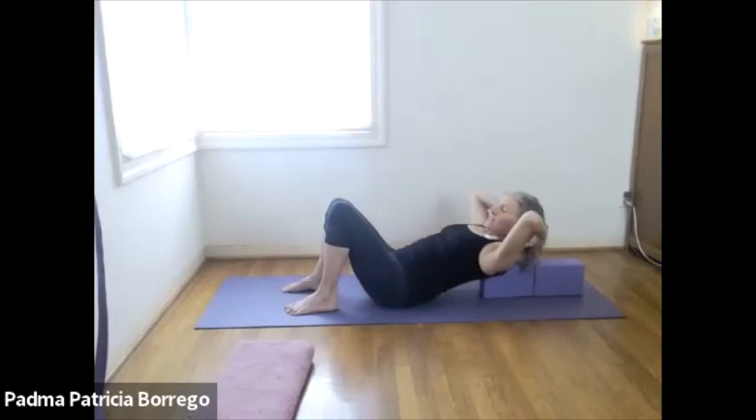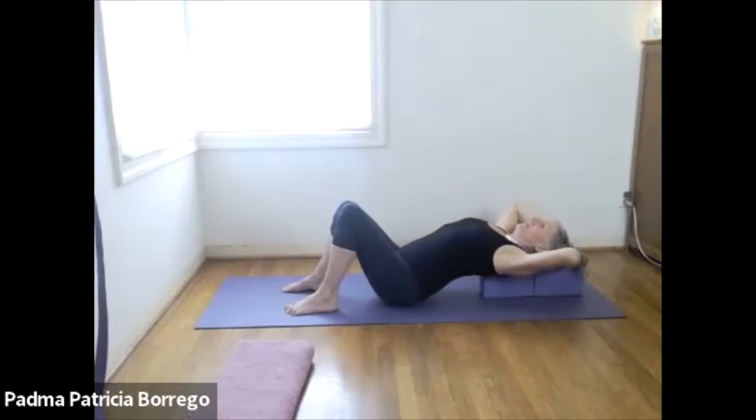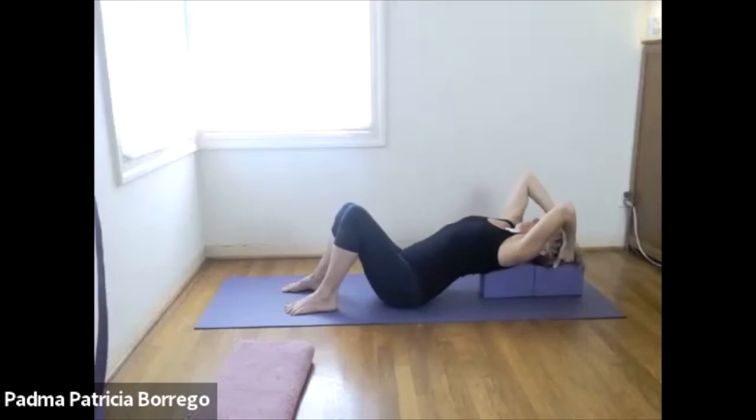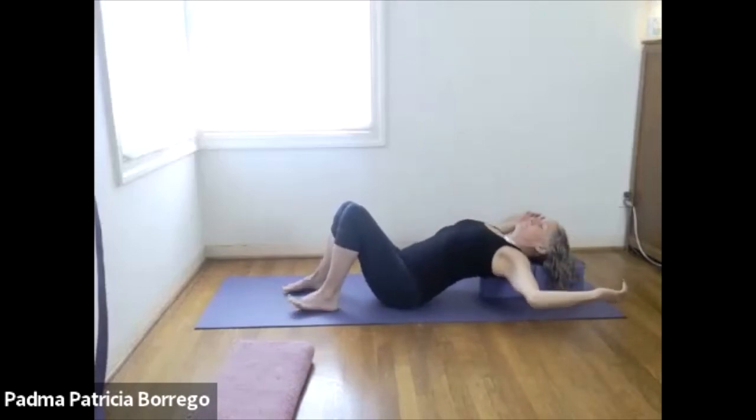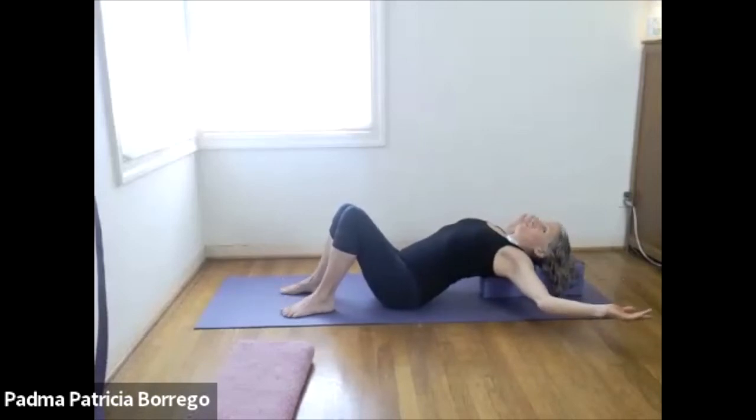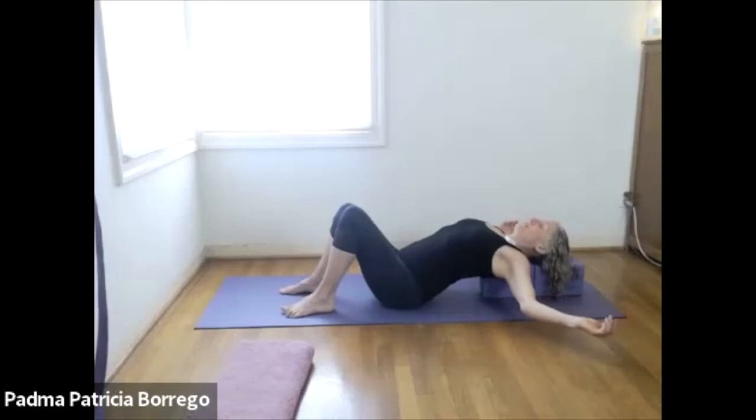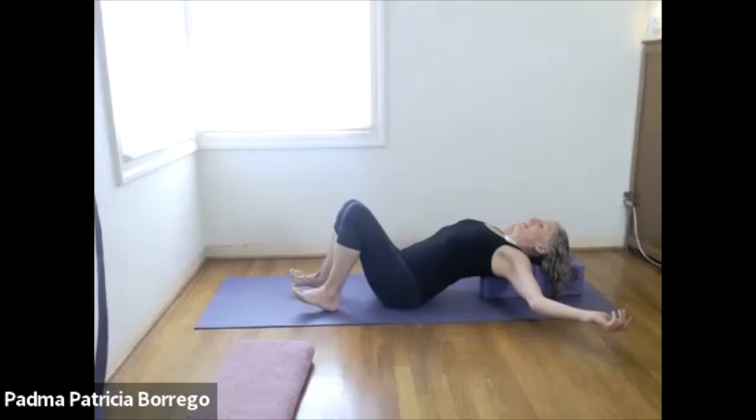Okay, and then go ahead and lay back. Let your head rest back. Take your arms out to the side for a moment. Right now my arms are floating and they're a little higher than shoulder distance apart. You can take them lower if you want them on the ground. If that's too much tension, you can put something under your hand, blankets.